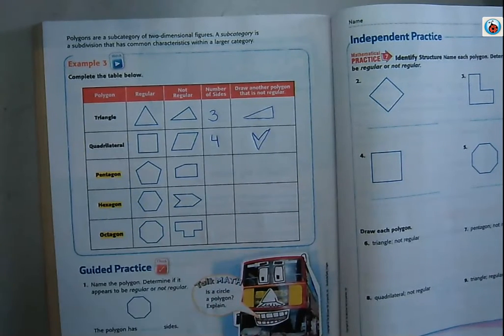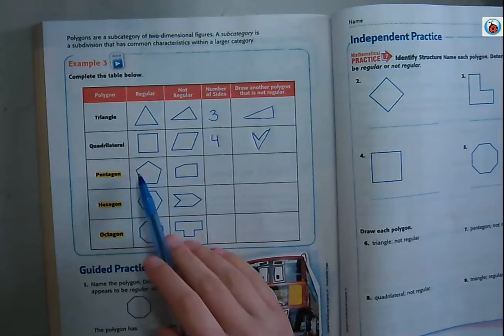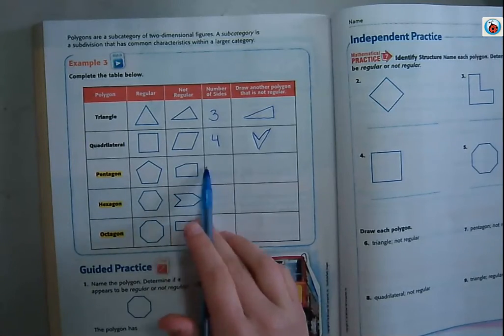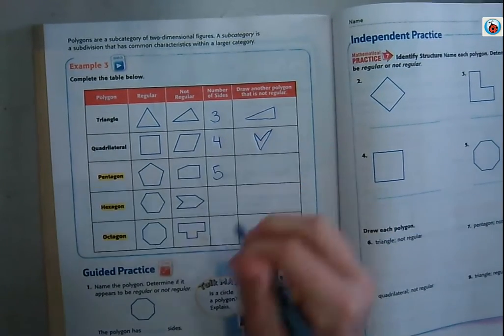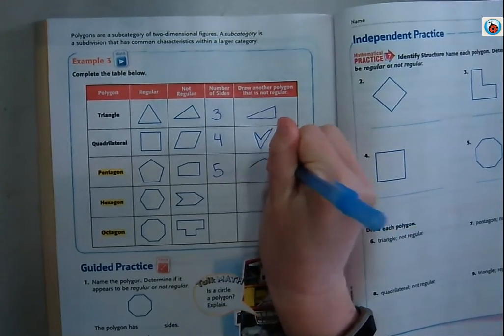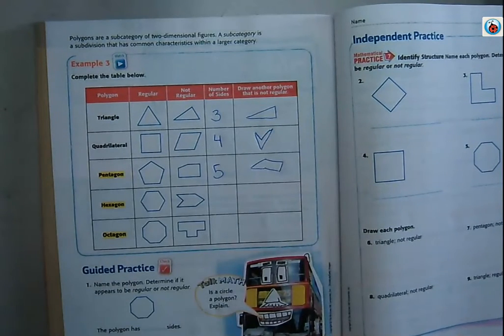Pentagon, so this might be one you're a little bit less familiar with. Pentagon, penta means 5, so 1, 2, 3, 4, 5 sides there. 1, 2, 3, 4, 5 sides here. You can go with something like this. You can go, as long as you close the figure, 1, 2, 3, 4, and 5. You can go with whatever funky shape you want for our not regular. So the sides just can't be the same length and the angles can't be the same.